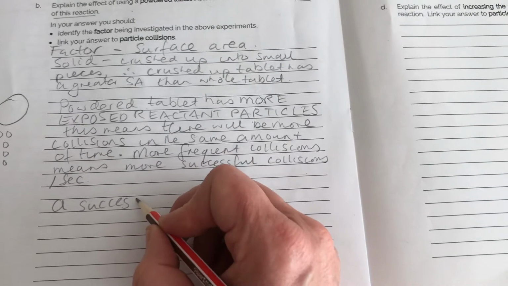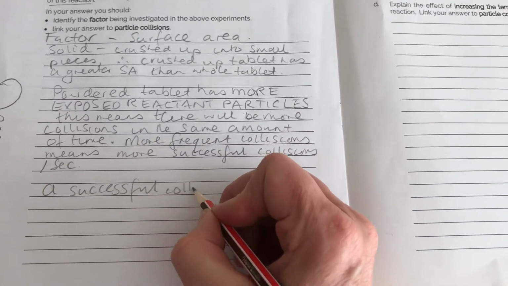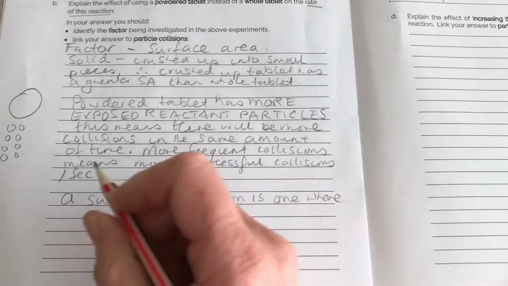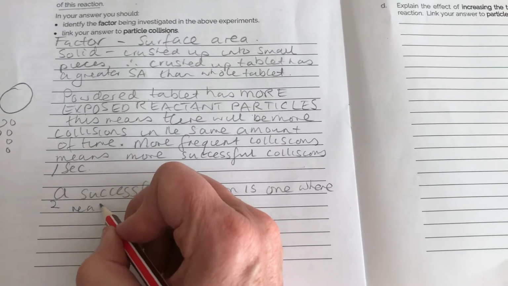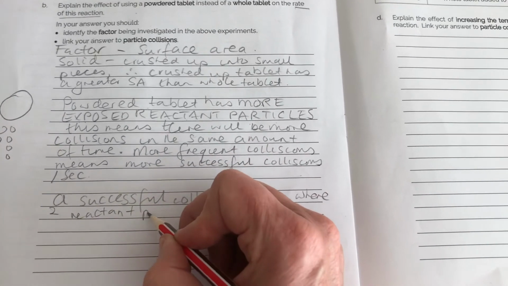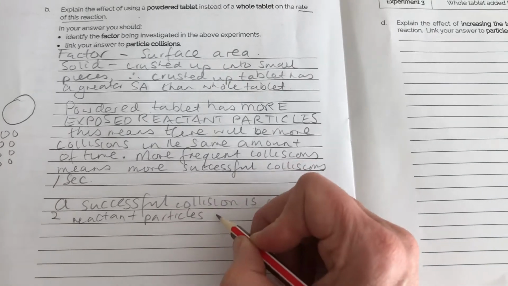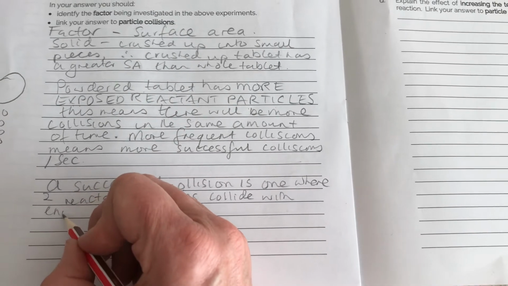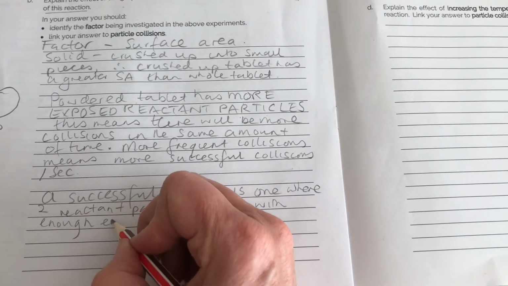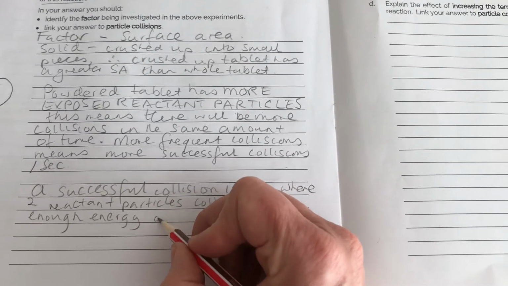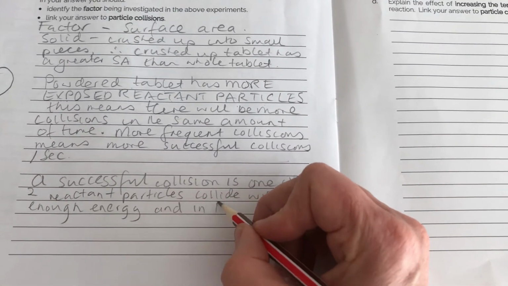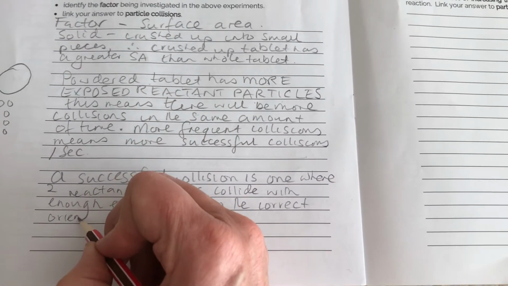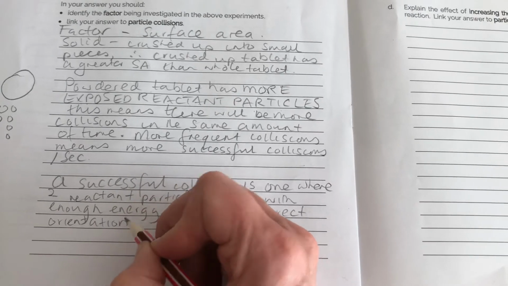A successful collision is one where two reactant particles, that's really important, two reactant particles collide with enough energy and in the correct orientation to form products. This is a phrase that is often missed out.